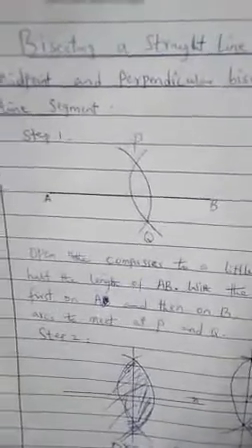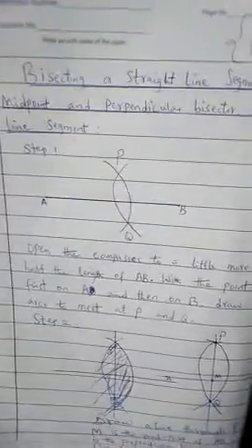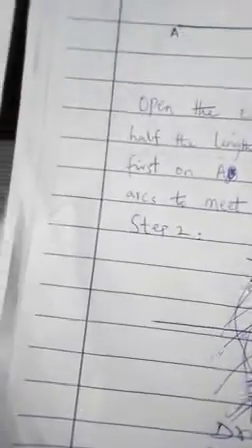Let's look at bisecting a straight line segment. Okay. Midpoint and perpendicular bisector of a line segment. Step 1. You open the compass to a little more than half the length of AB. This is your AB. So you are going to use your compass with your pencil.